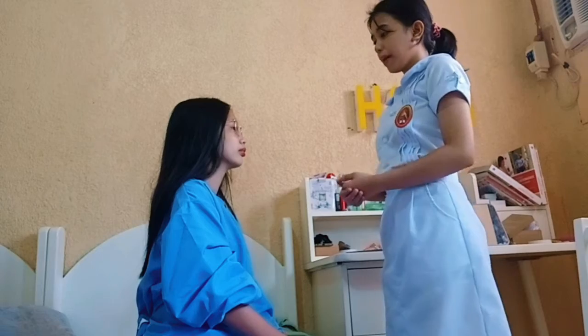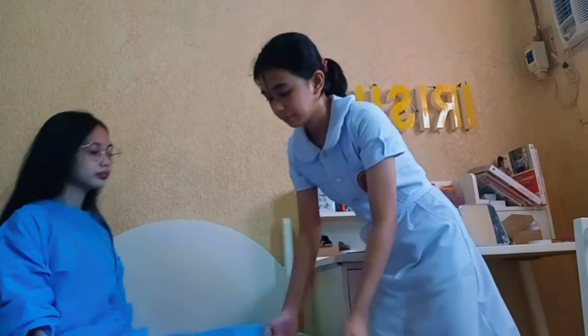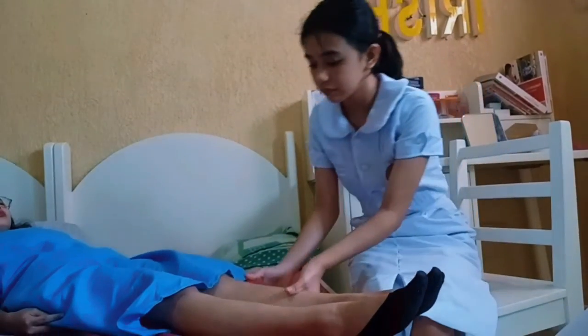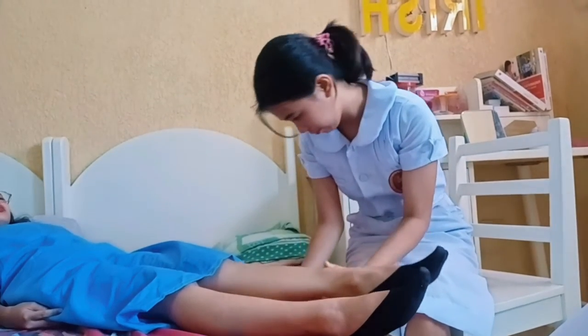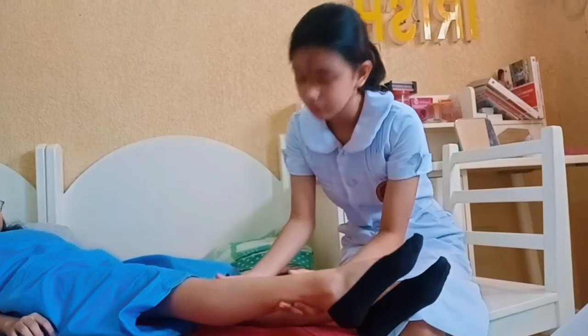So ma'am, I'm going to inspect bilaterally for skin color. So ma'am, can you please lie down? So for the normal findings, pink color for lighter skin clients, and pink or red tones visible under dark pigmented skin. So there are no changes in pigmentation. So for the abnormal findings, pallor especially when elevated and rubor when dependent suggests arterial insufficiency.